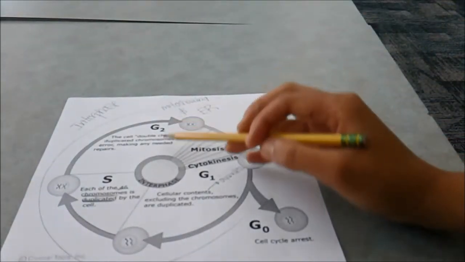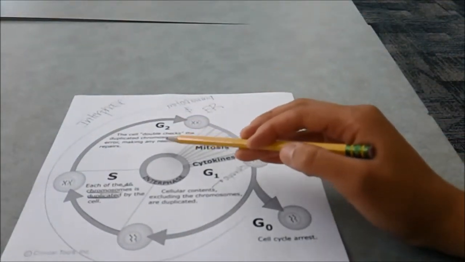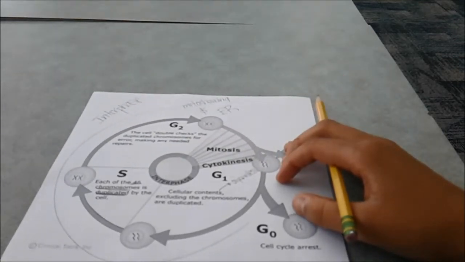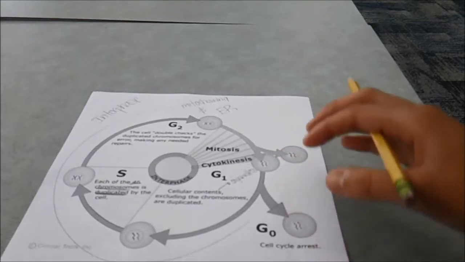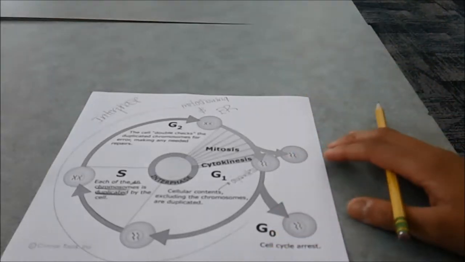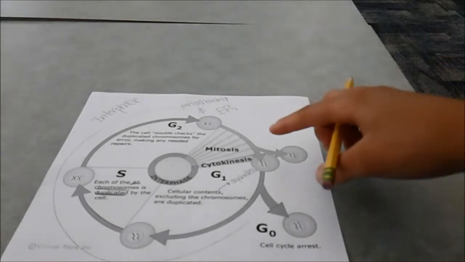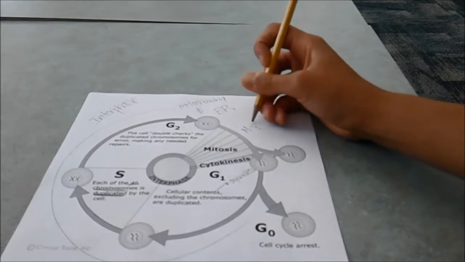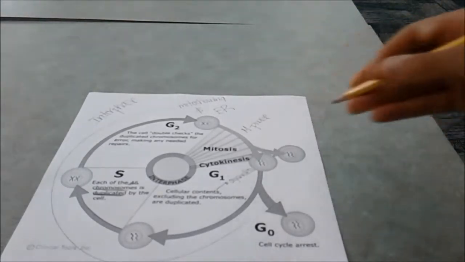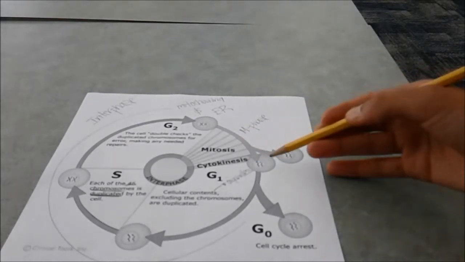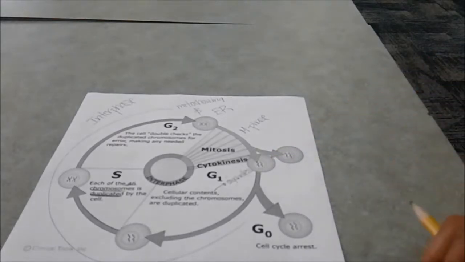In G2, the cell double-checks the duplicated chromosomes for error, making any needed repairs. So if an error was found in G2, the cell would stop going forward into the next phase and would begin making repairs or stop the process entirely. The next phase is mitosis, also called the M phase, but we'll get into that later on. After mitosis, it goes into cytokinesis, where the original cell splits into two identical daughter cells.